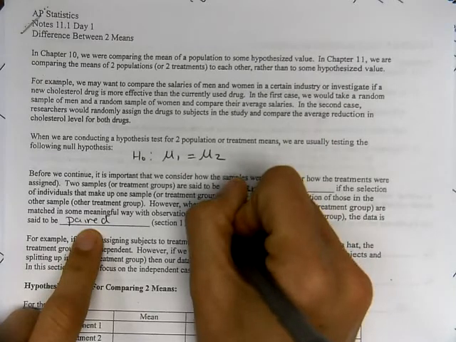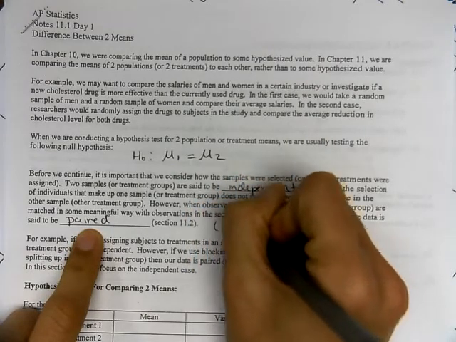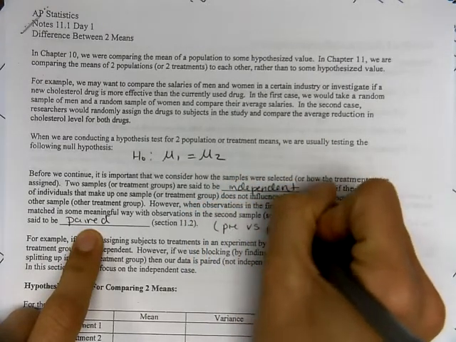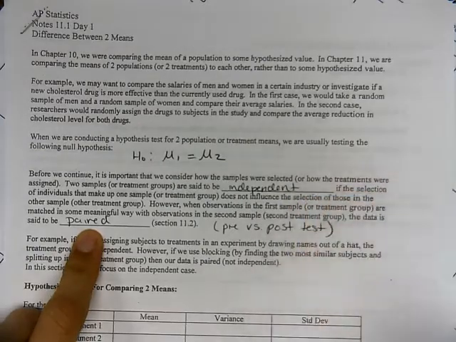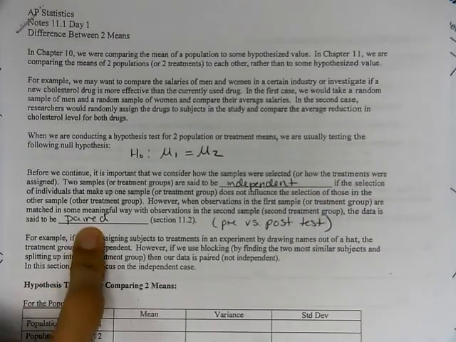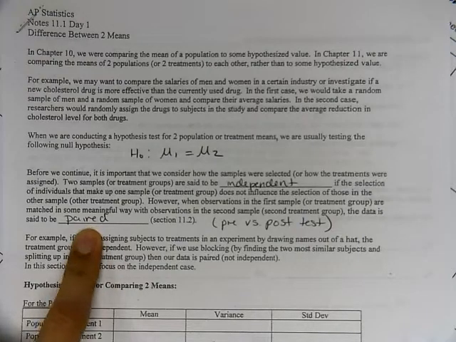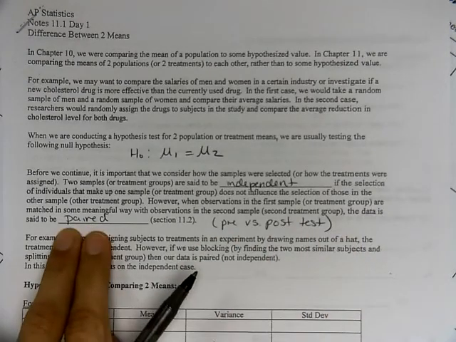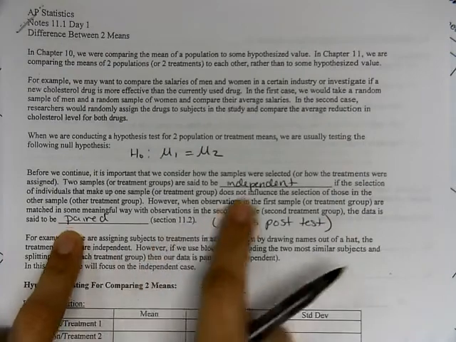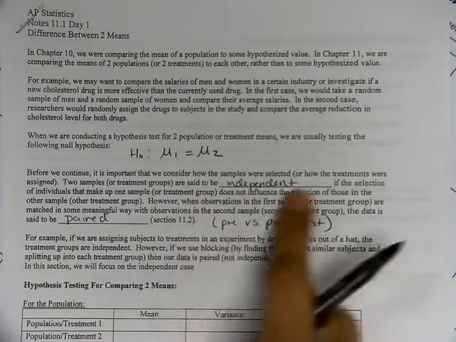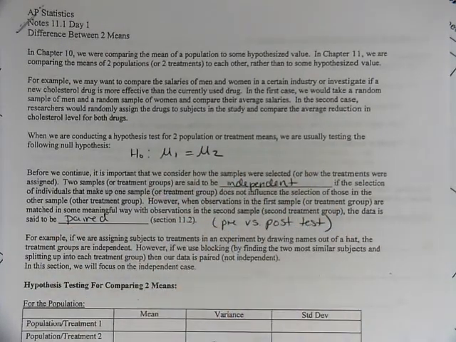Paired can be like the same group of people, like a pre versus a post test, or if I match you based on some meaningful thing. But we'll get to paired in 11.2. Right now, for today and tomorrow, we're going to look at independent. Okay, so you're going to have two separate samples. So men versus women, first hour versus second hour, something like that.